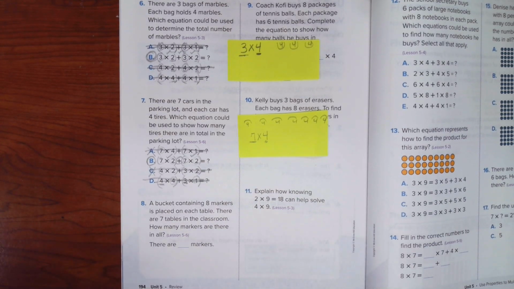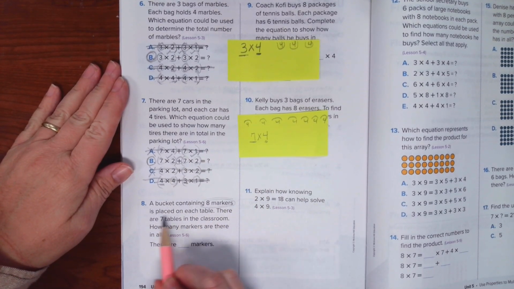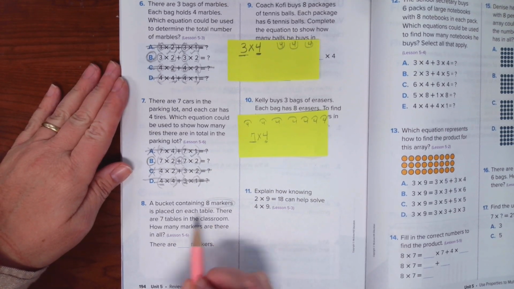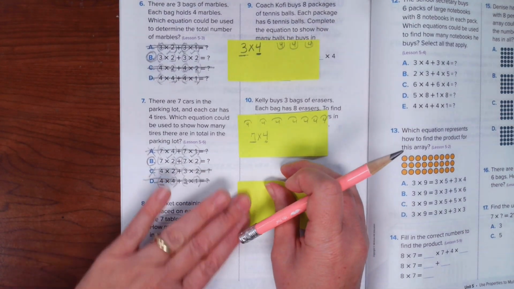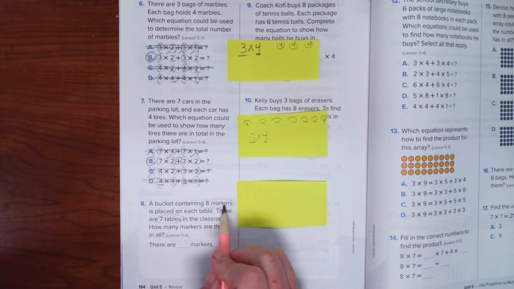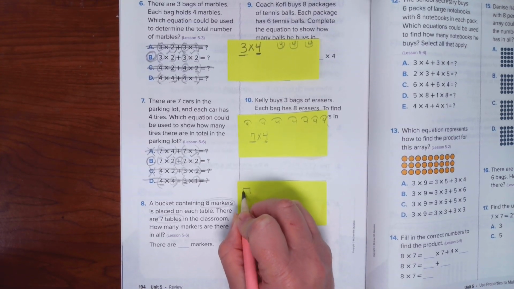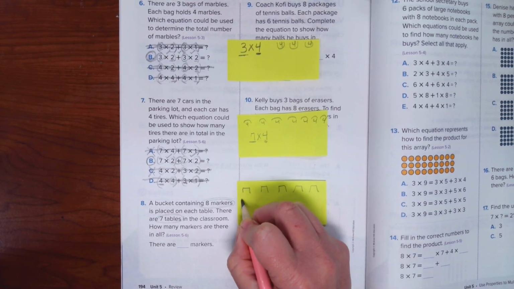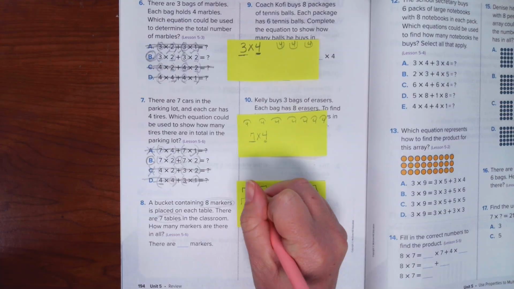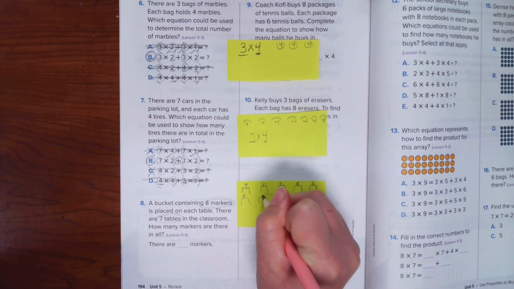Okay. So, now we're on number 8. A bucket containing 8 markers is placed on each table. There are 7 tables in the classroom. How many markers are there in all? So I got to make sense of this problem. A bucket containing 8 markers is placed on each table. So if this is my table, I need to have 7 tables. 1, 2, 3, 4, 5, 6, 7 tables. And I have 8 markers on each table. So this is me making sense of the problem.